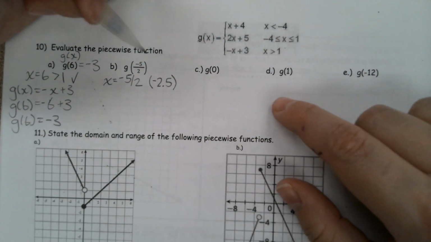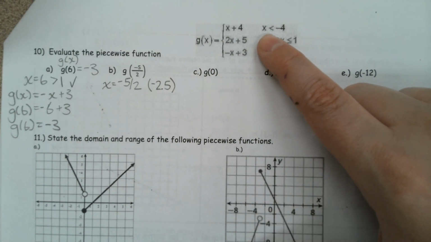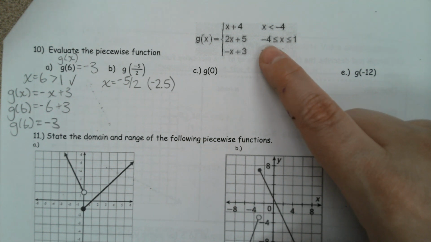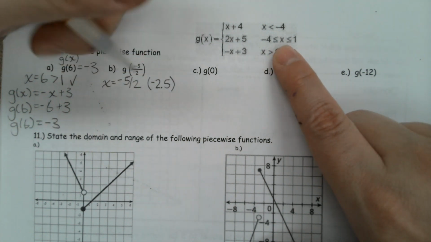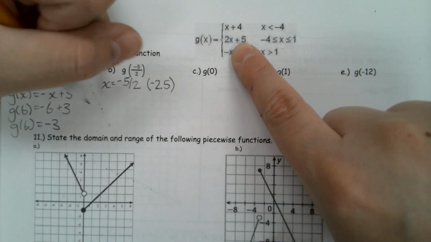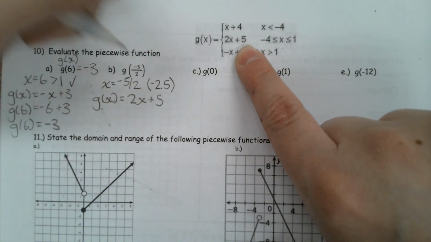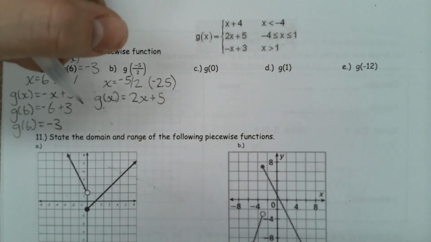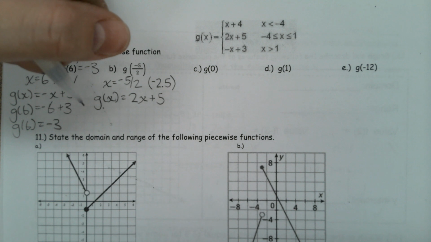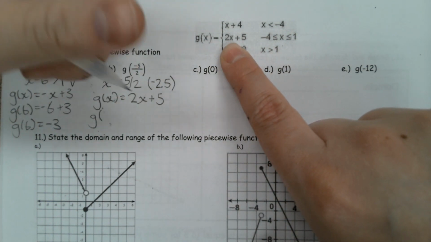That helps. So now we're going to figure out, is negative 2.5 less than negative 4? No, it's actually bigger than negative 4. Is negative 2.5 between negative 4 and 1? Absolutely. It's between these two. So we're going to use g of x equals 2x plus 5. Now, since this is a nice decimal, you could always just plug in the decimal and solve it that way. You'll probably want your calculator for that. I'm going to plug the fraction in because I know a lot of students prefer that.